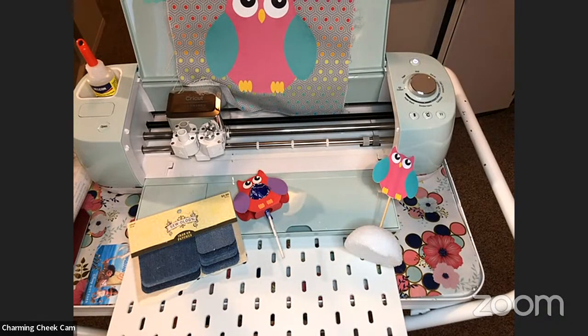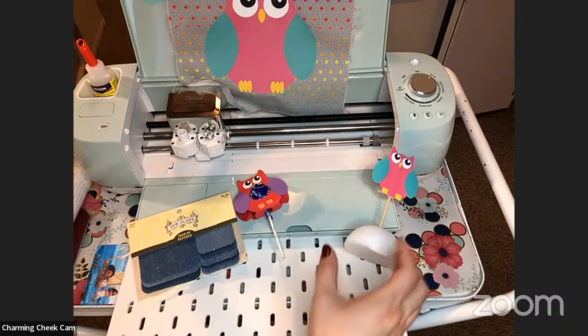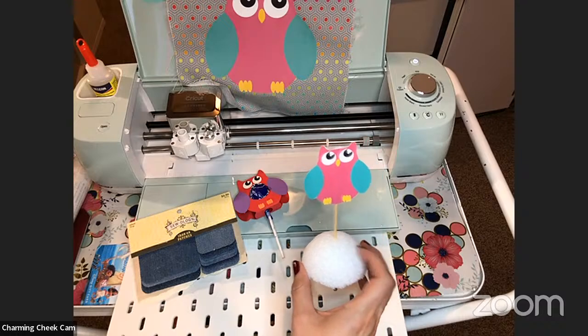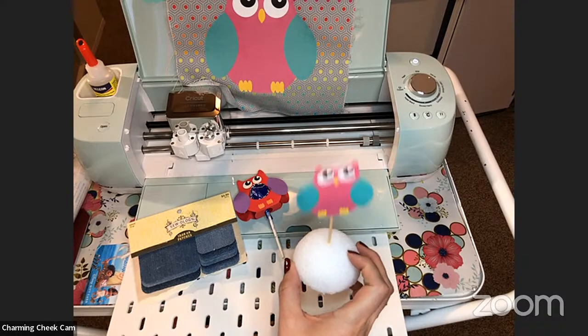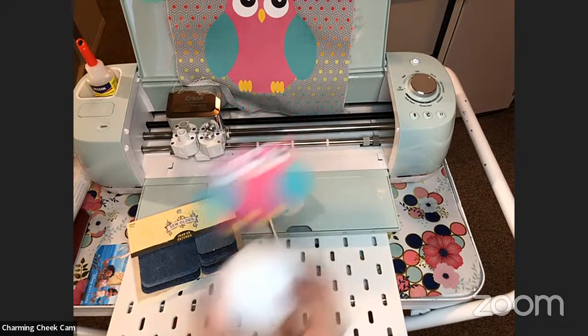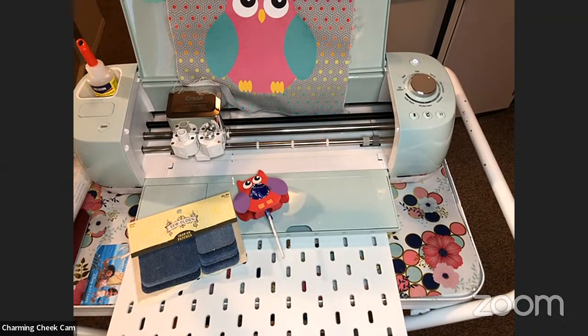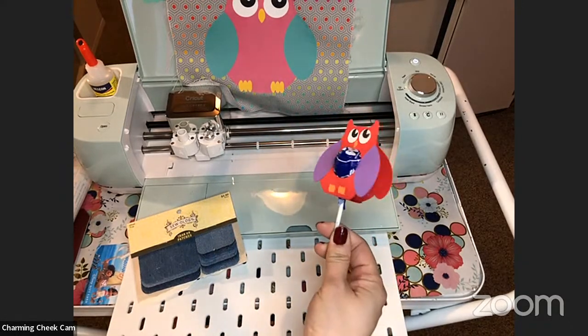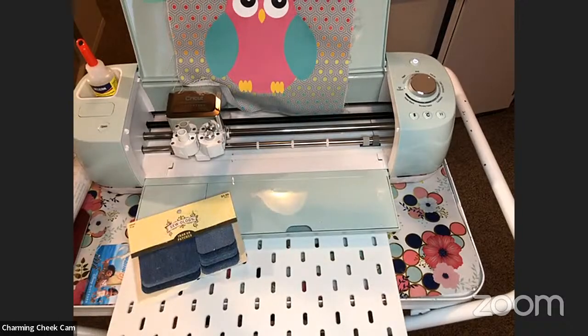But we can also do things with this same little fella. We can make him into a cupcake topper. Pretend this is a cupcake. And just put two versions of him back to back. And a little sucker holder. And I feel like I'm on QVC.